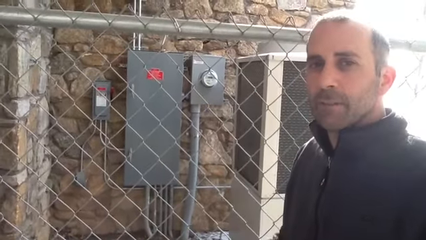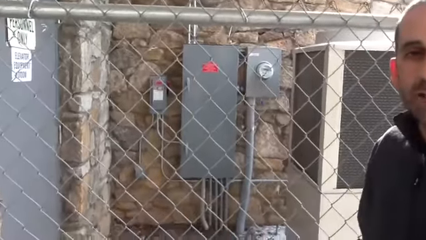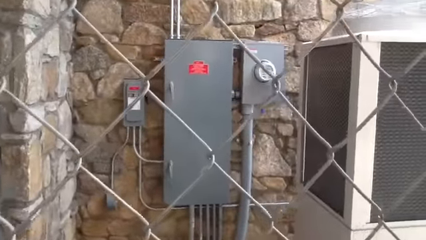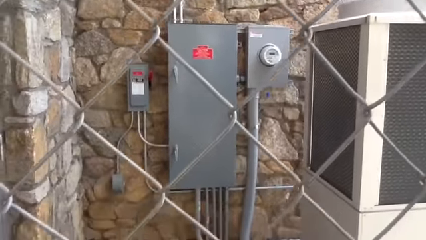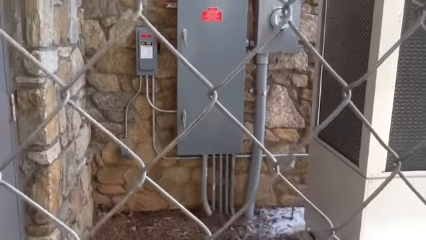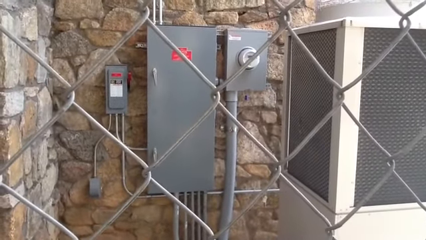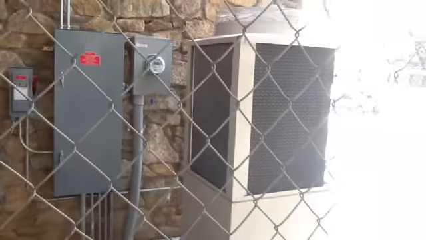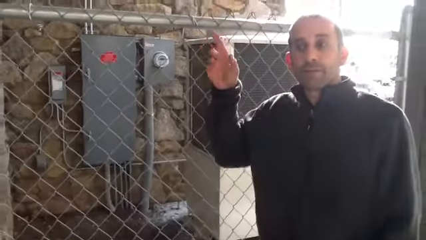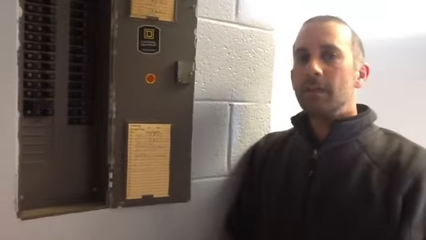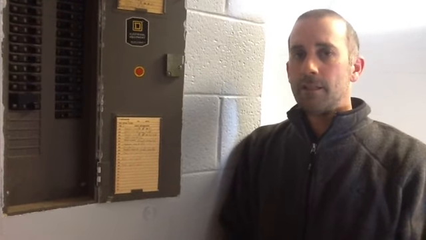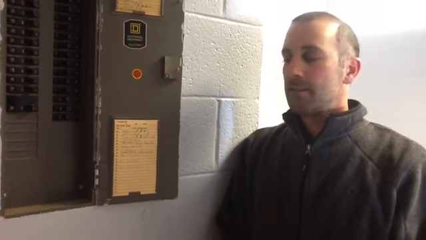To the left of the meter is a big gray rectangular box, and that is probably the main distribution panel. So it goes from the meter into the panel, which has circuit breakers, and that will send electricity to different parts of the building. From the main distribution panel outside, the electricity is sent to different parts of the building.